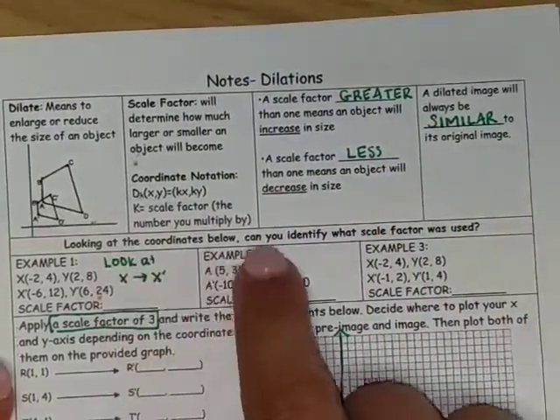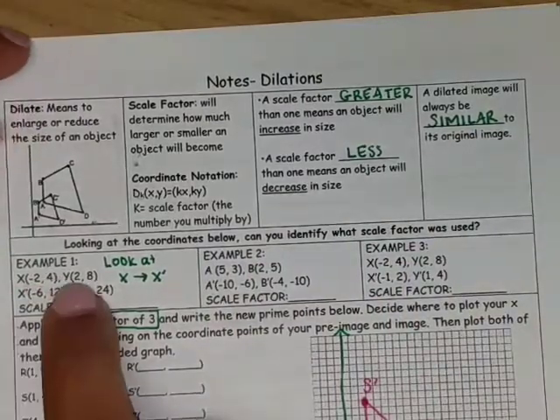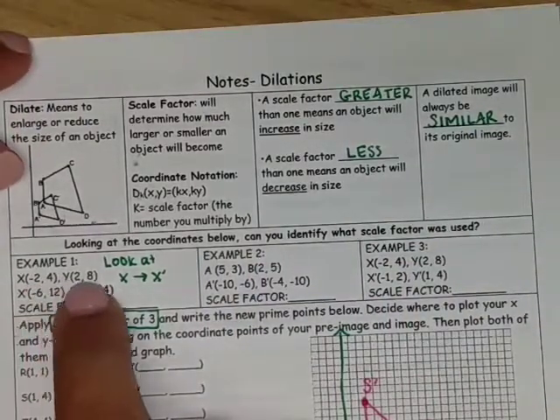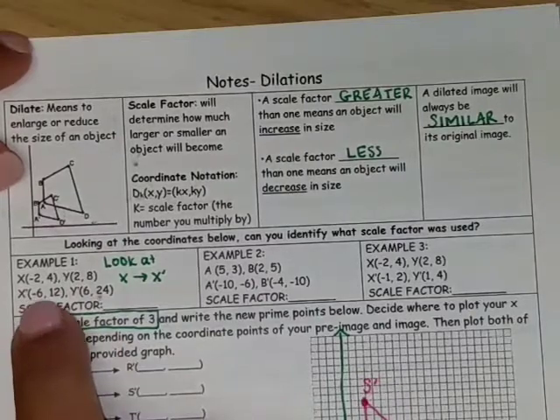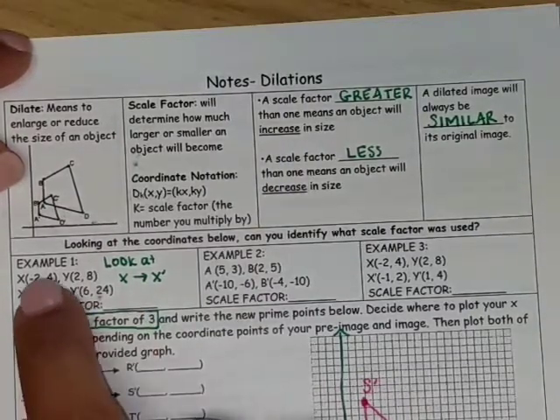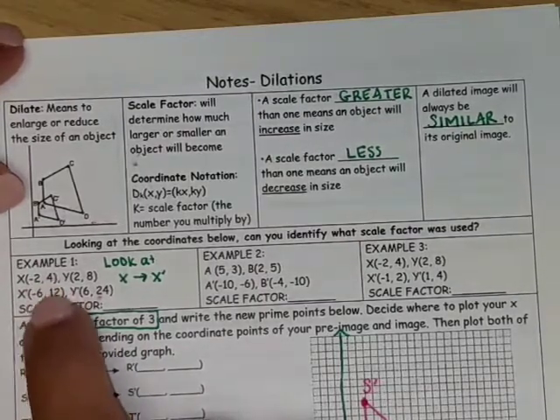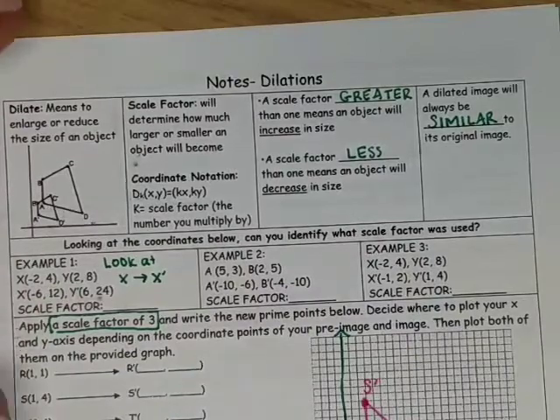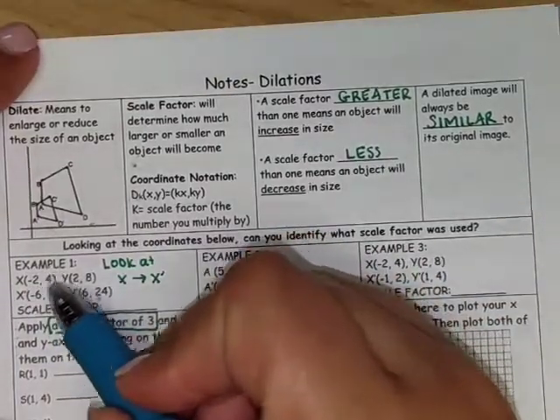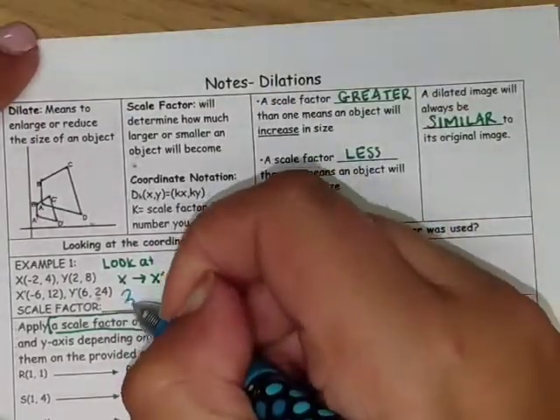Looking at the coordinates below, we're going to identify what scale factor was used. So for example, x and y, so x is (-2, 4), y is (2, 8). Now x prime is (-6, 12) and y prime is (6, 24). So you just look at what happened to x to get to x prime, and it looks like it multiplied by a factor of 3. And then just make sure you check with every one and that it works for every single one, and it looks like it does, so a scale factor of 3.